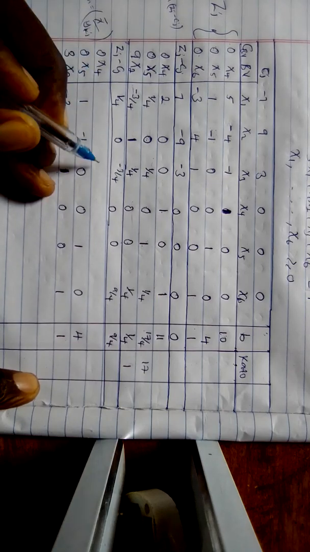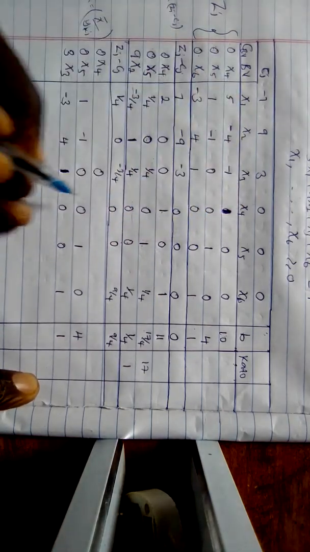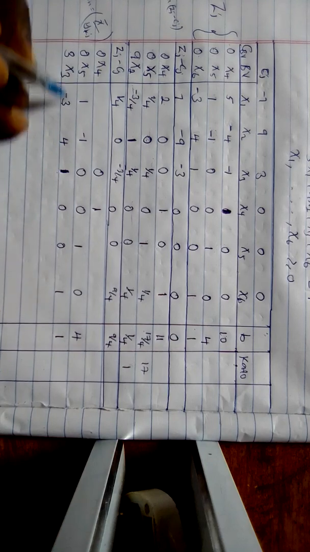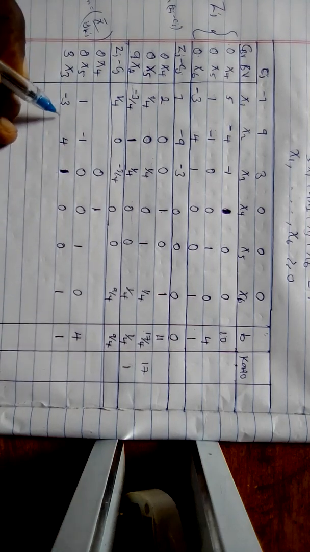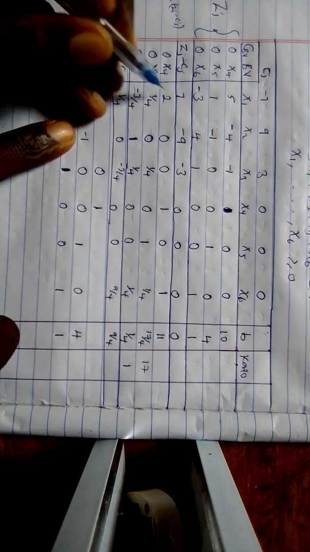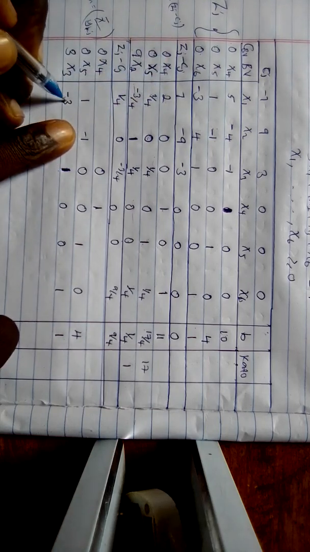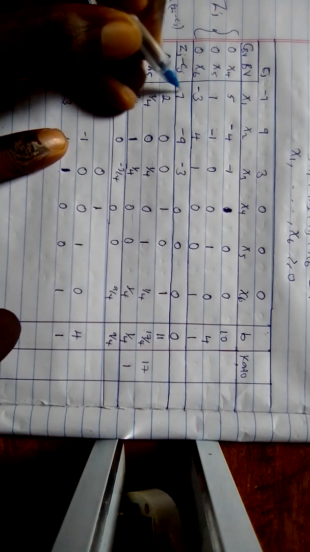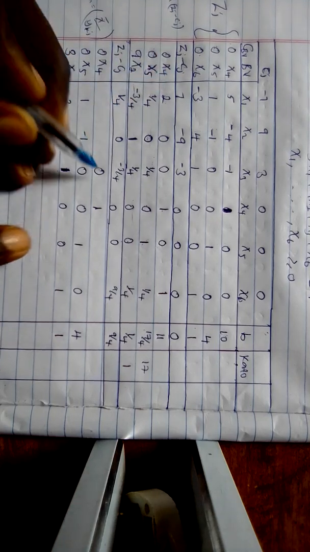How do I get x4? I need to have a 0 here, and on x4 I need to have a 1. So I'm going to use this row and this row as usual. You always use this row as our reference row, this one. Then that row. If I'm looking at this, I use this row and this original row. So I need a 0 here and a 1 here.